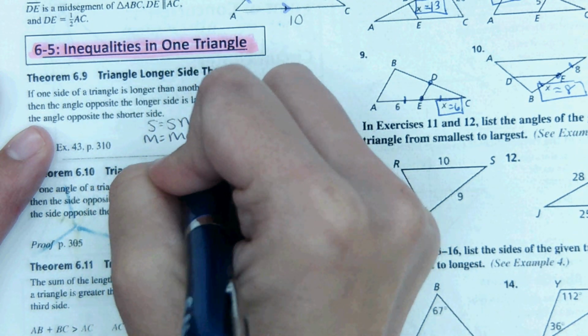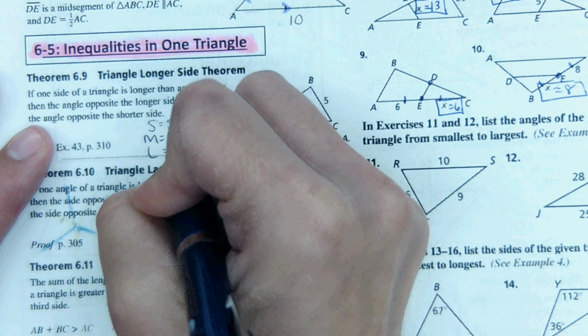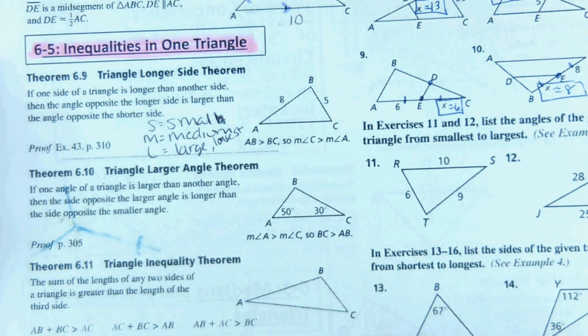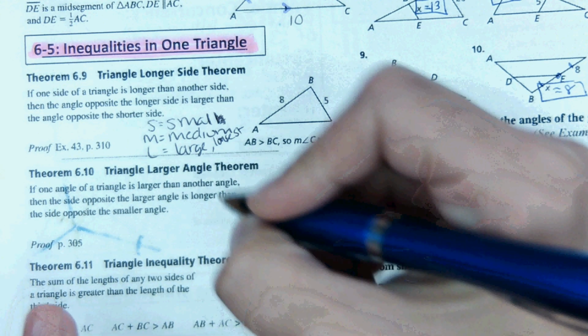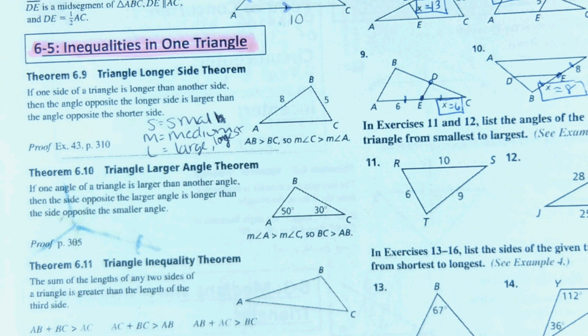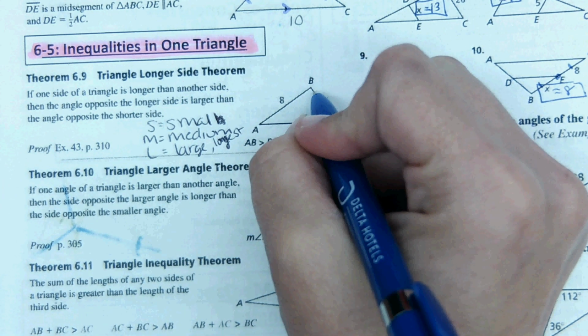S equals small. M is going to stand for medium. And L is for large or longest. Small, medium, large. Okay, so here's what it stands for.